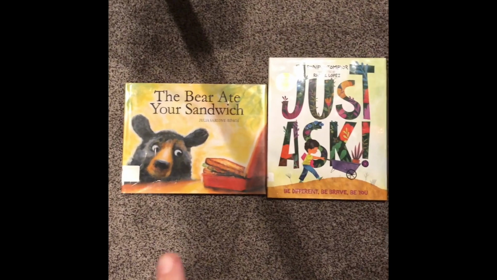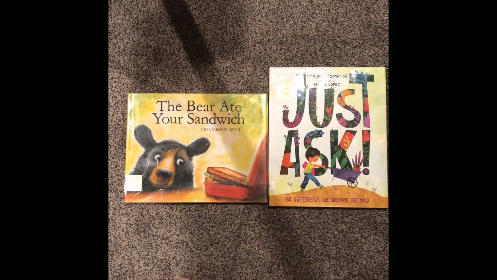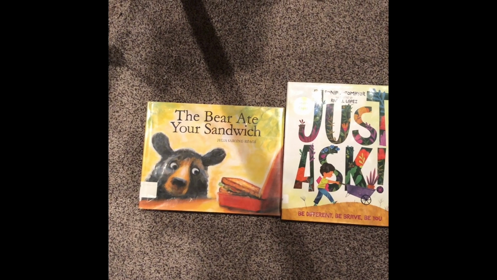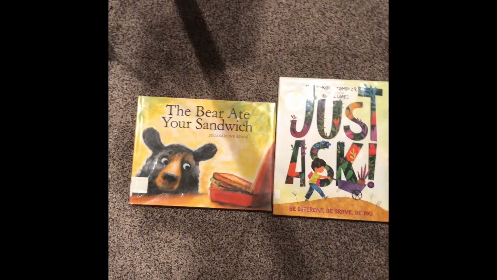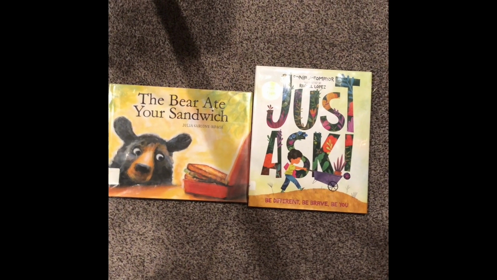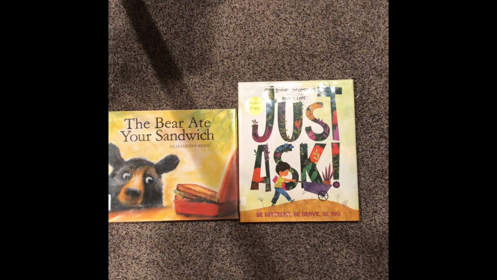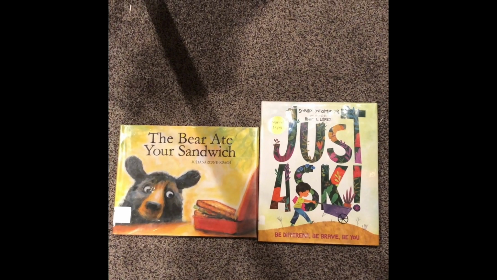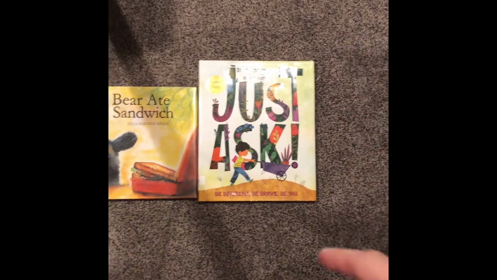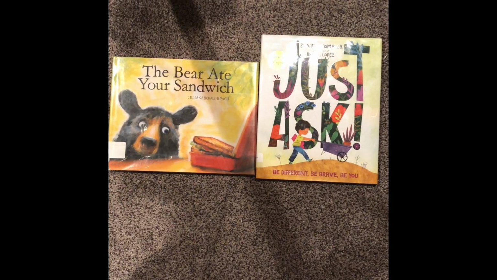So The Bear Ate Your Sandwich has a landscape orientation, and it is horizontal, so it goes this way. And then Just Ask is vertical and has a portrait orientation, so vertical is this way. So that's one way that they're different from one another.